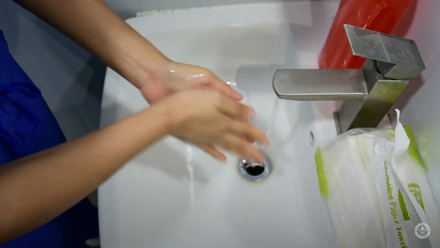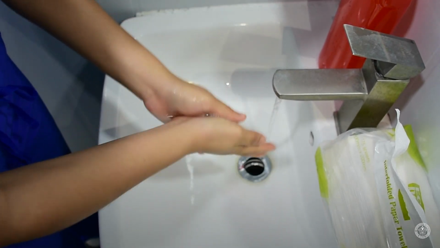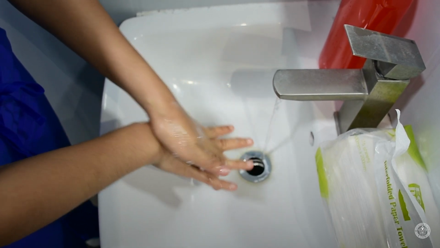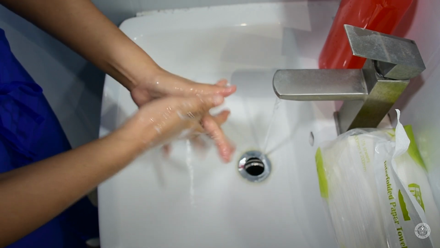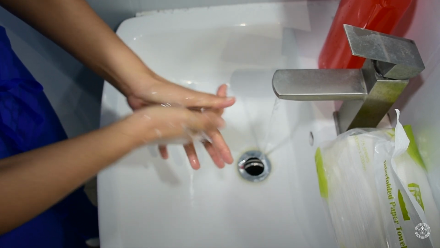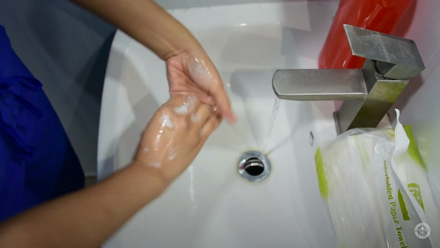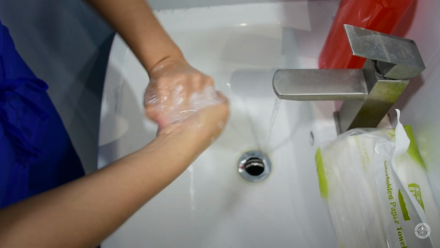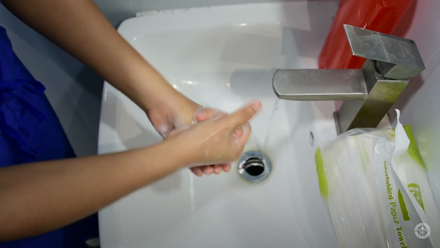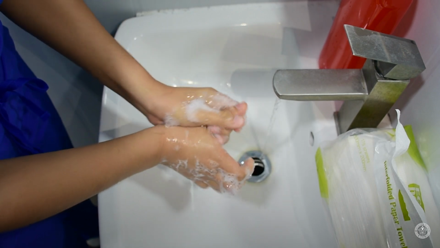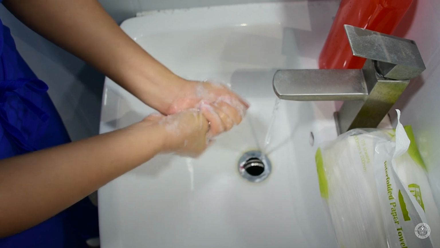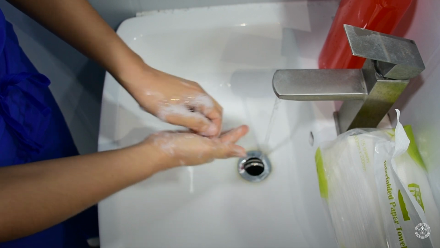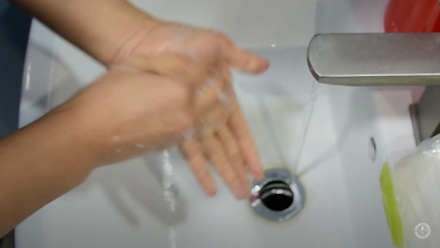Rub hands palm to palm. Left palm over right dorsum and vice versa. Palm to palm with fingers interlaced. Back of fingers to opposing palm with fingers interlocked. Rotational rub, right thumb clasped in left palm and vice versa. Rotational rubbing, backwards and forwards with clasped fingers of right hand in left palm and vice versa.